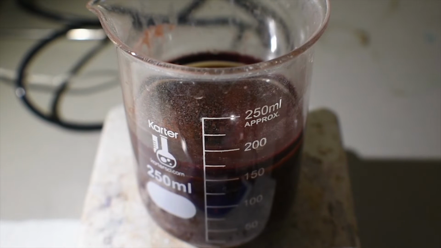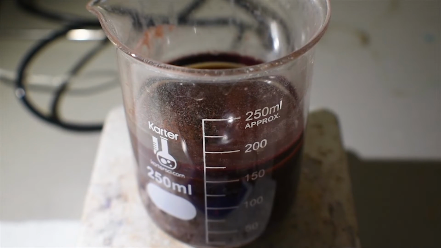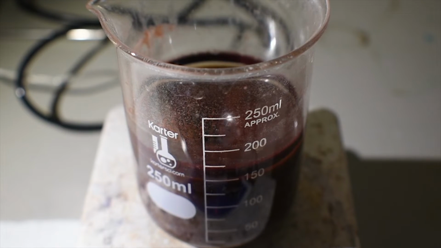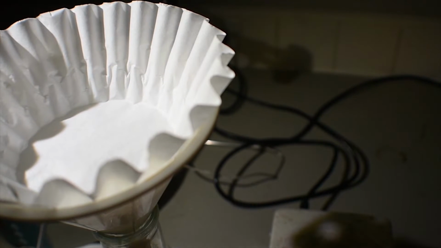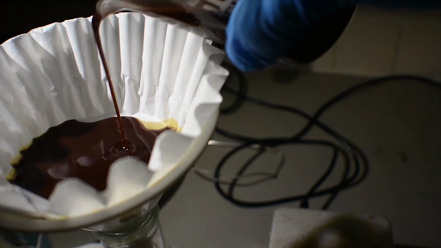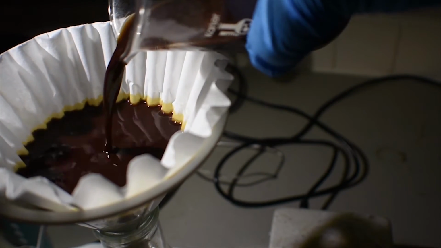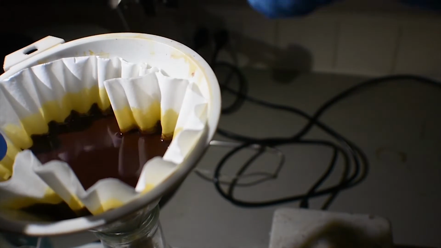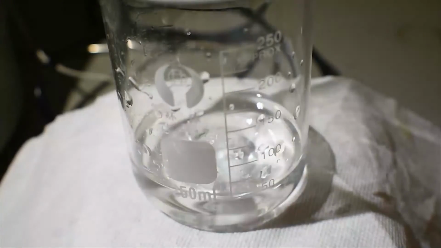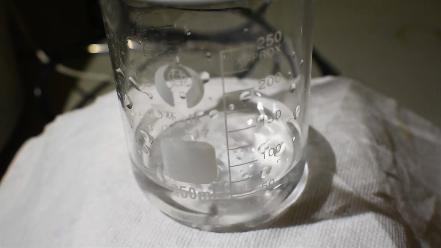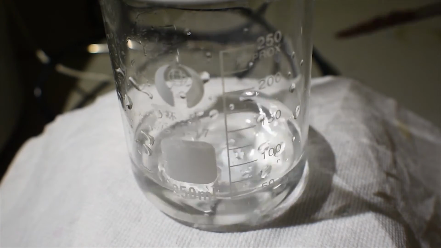Here it is, exactly 24 hours later. What I'm going to do now is filter this and then do one wash with a little bit of isopropanol. Even a very, very small amount of rhodizonate can make quite the obvious color change.